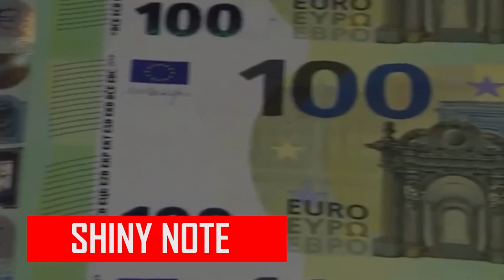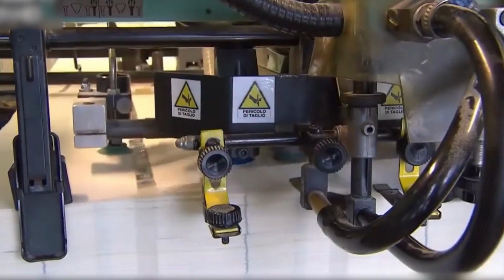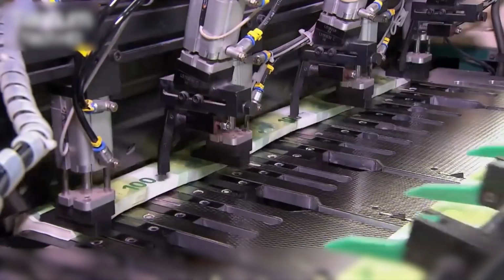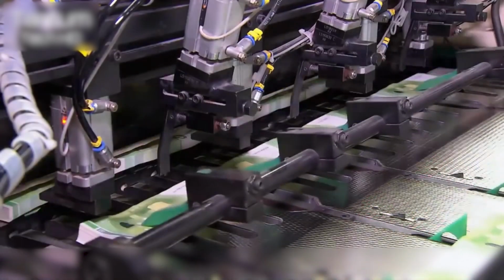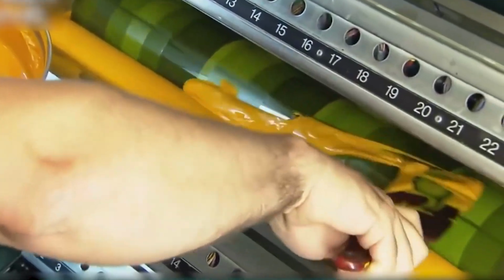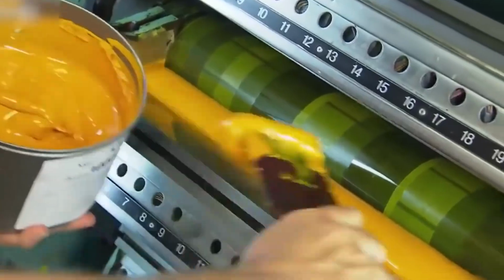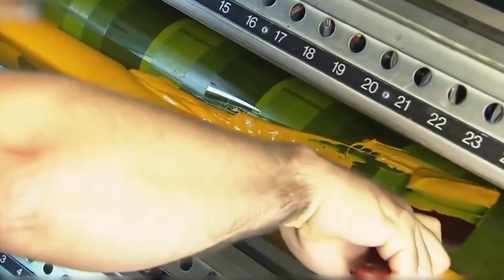A shiny note. Once the designing and engraving are done, it's time to print. At this point, the metal plates are loaded onto printing presses, where the notes will be printed one color at a time. As each color is printed, the notes are dried and checked for quality. But before this, how are the banknotes' papers gotten in the first place?